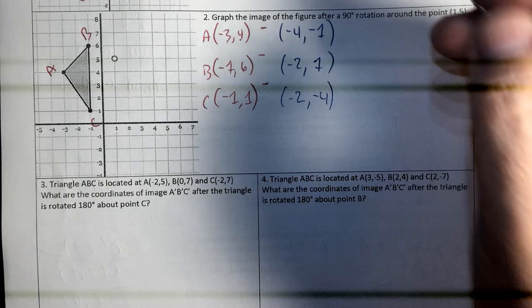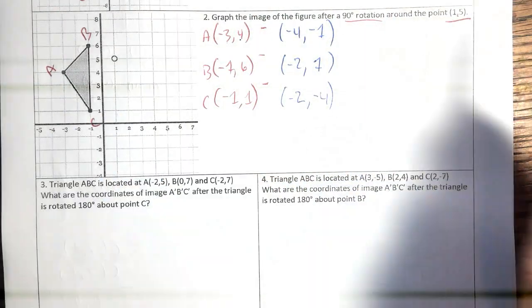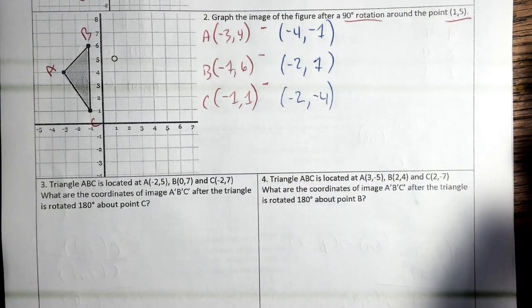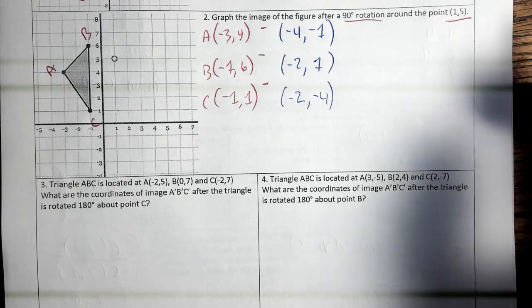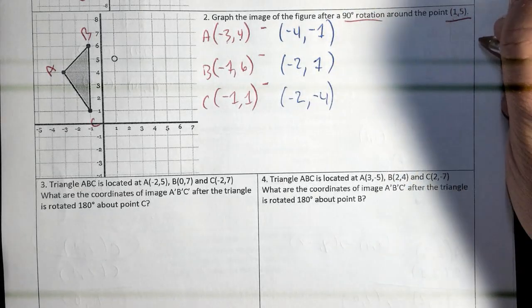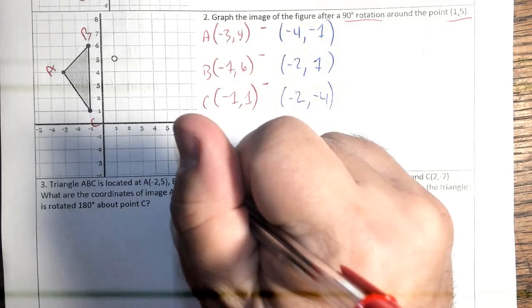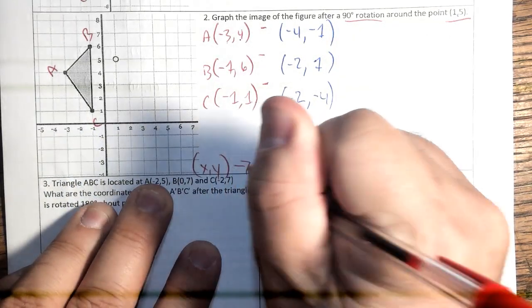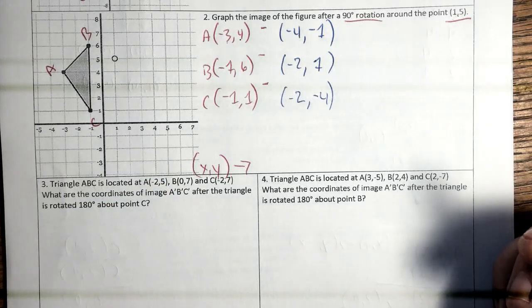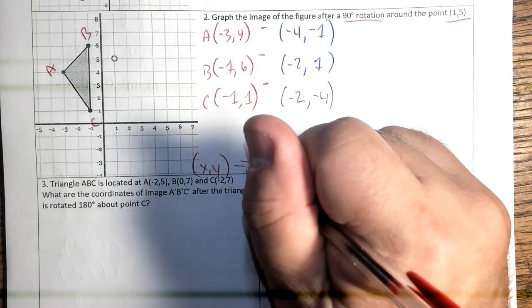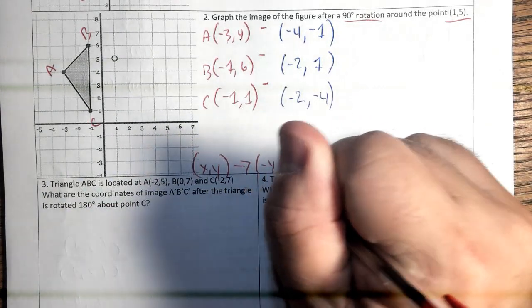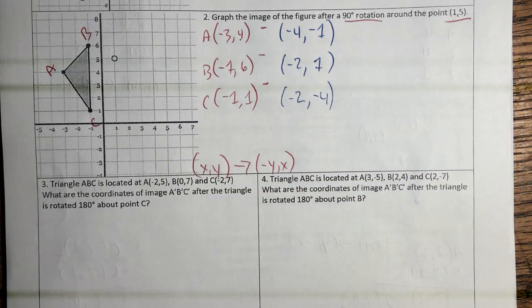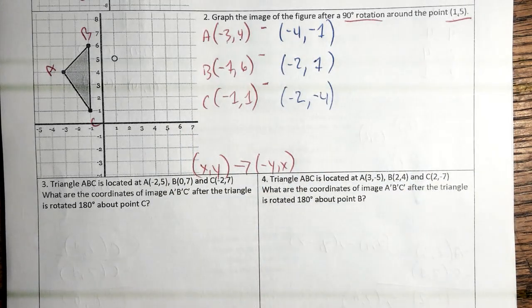All right, so 90-degree rotation about that point. We're going to assume counterclockwise. So let me just write it down here. So your x comma y, for 90 degrees, it's going to be -y comma +x. All right.